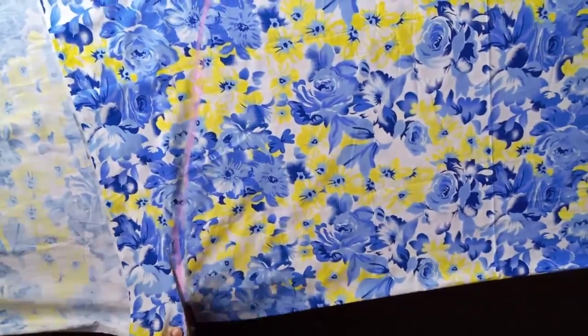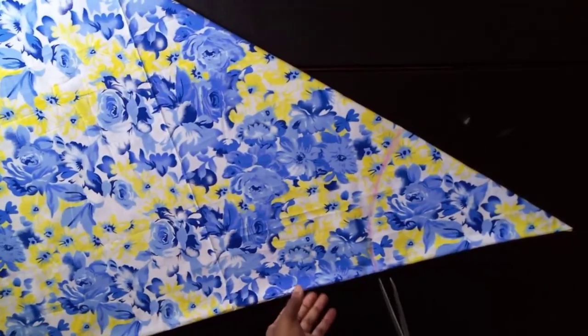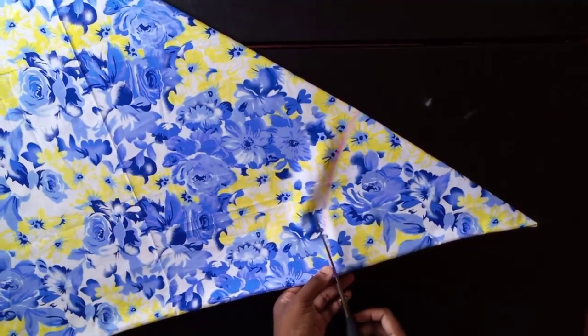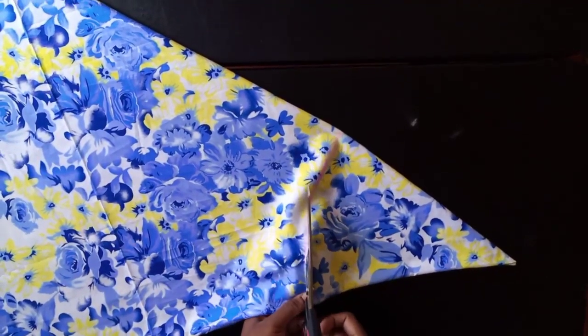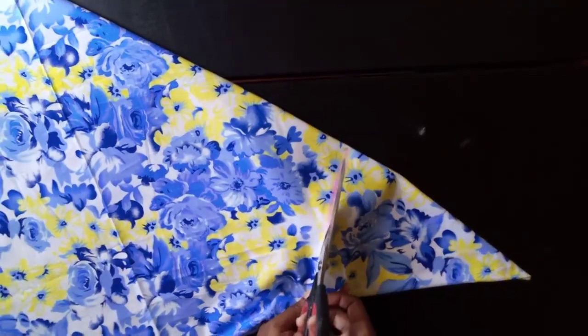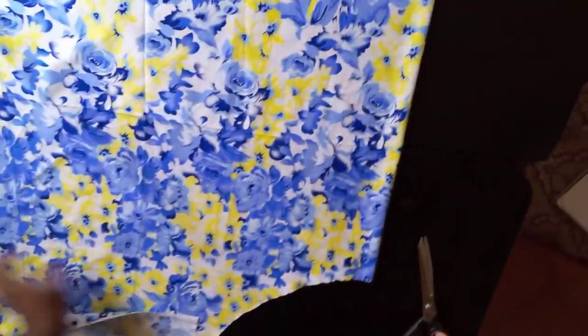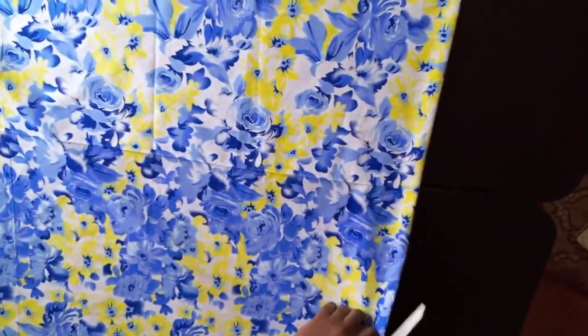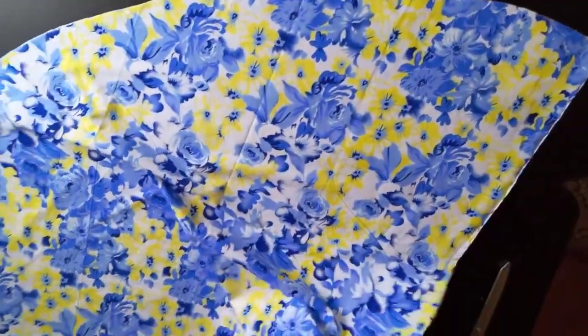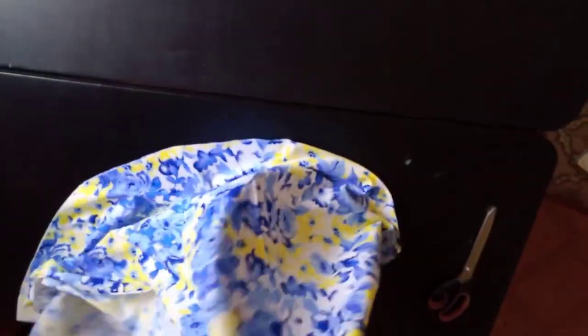So guys, you can see I've marked mine. Now I'm going to cut it out. Now I'm going to also cut out the top part here. After that, I'm going to split one side open because the other end is already open. So I'm going to split this open. Now this is what it looks like.